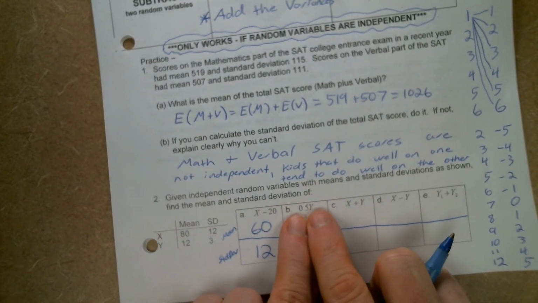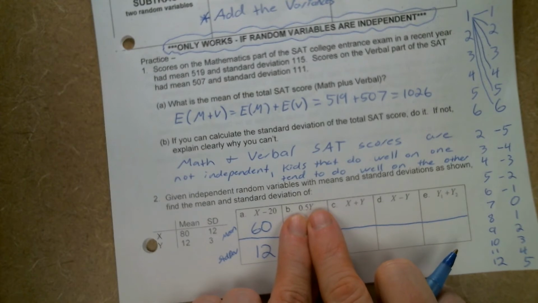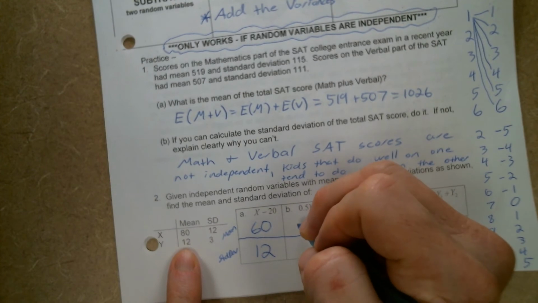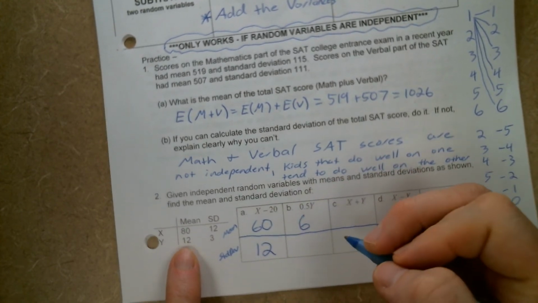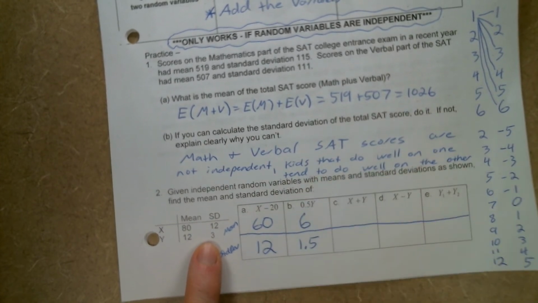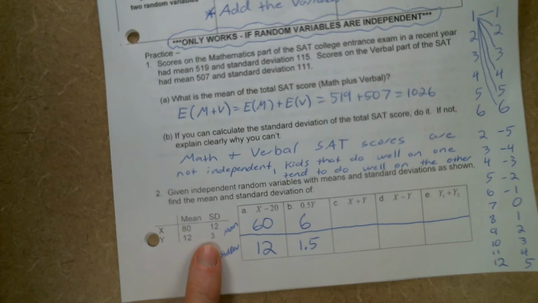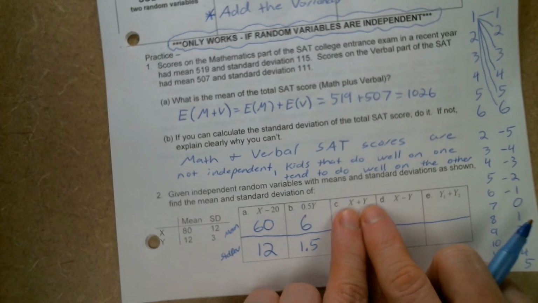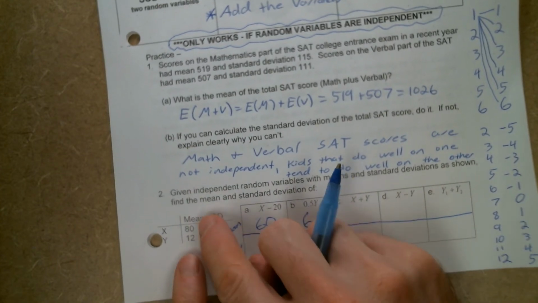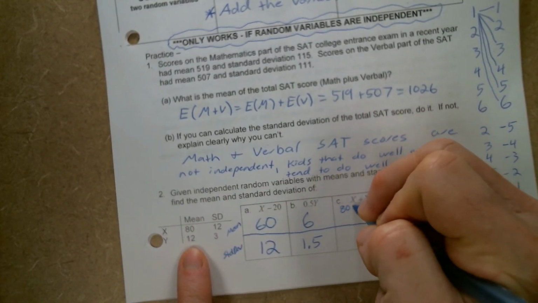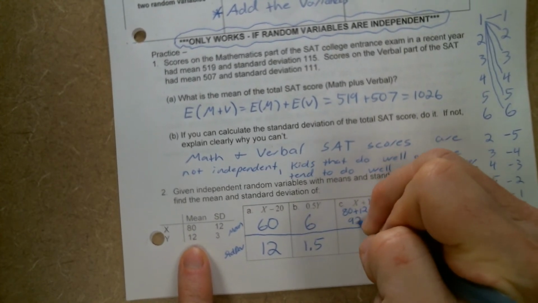Here, we're multiplying by a constant, right? So when we multiply by a constant, the mean is multiplied by the same constant, and the standard deviation is multiplied by the same constant. So both of those pieces are impacted. All right. Now, we're not adding a constant, we're adding a random variable. So we take those two means and we add them together, 80 plus 12, and we get 92.